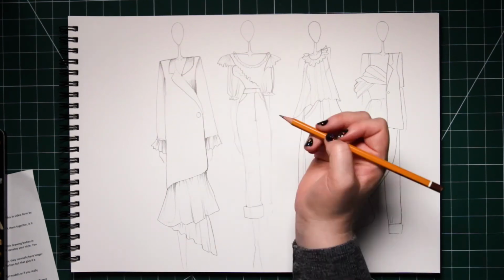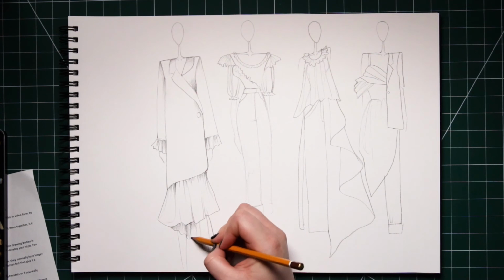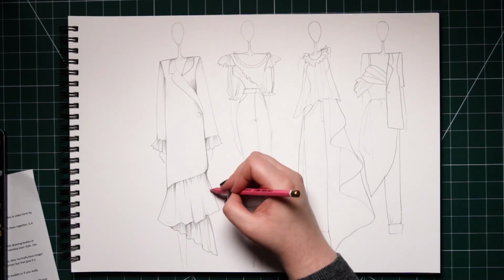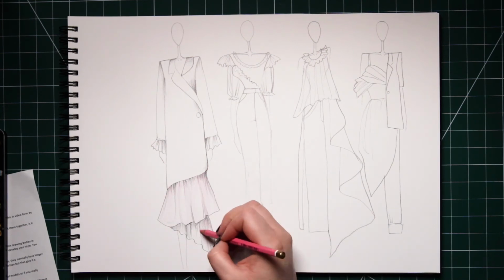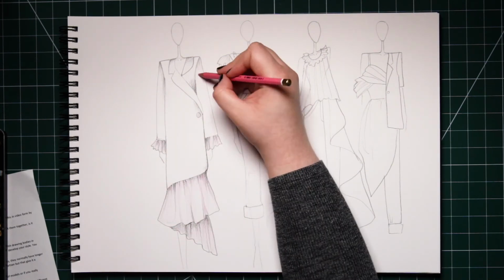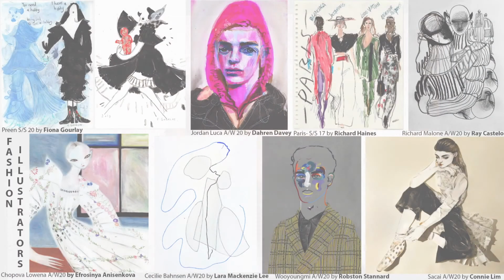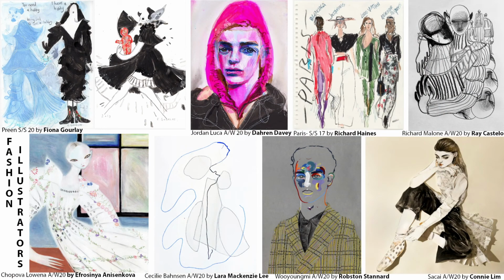So the more you practice, the easier drawing will come. It won't always be perfect. You will have mistakes, but sometimes those mistakes are interesting, more interesting than a perfect finished drawing. I've also put some examples of different illustrators. This shows different fashion illustrators' interpretations when looking at Fashion Week. So fashion illustrators are not designers, they are the people that make unique artwork inspired by fashion design.